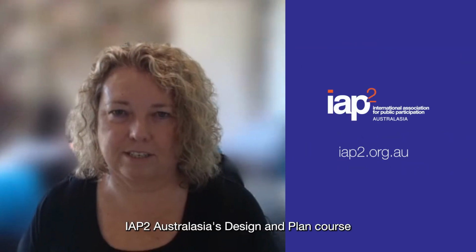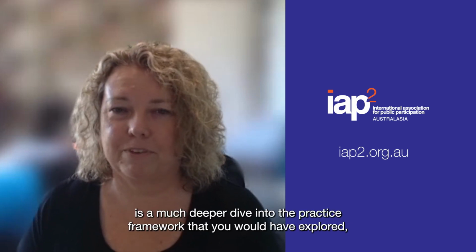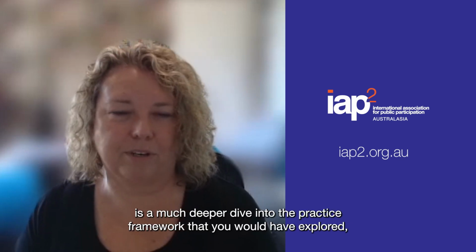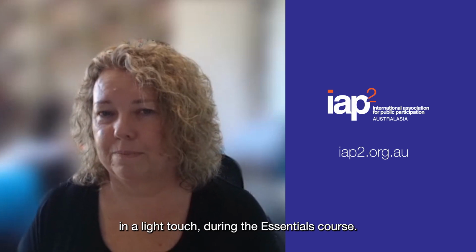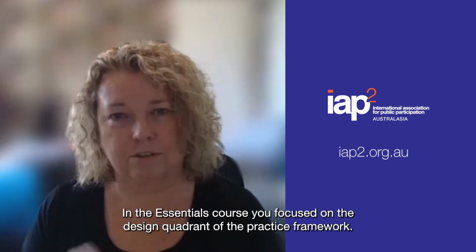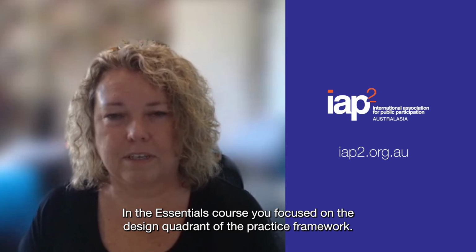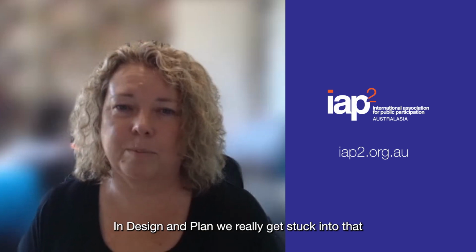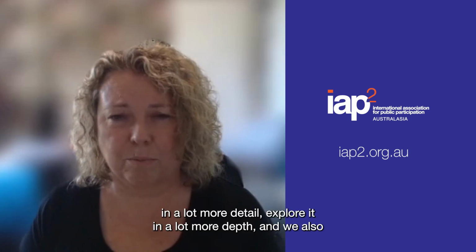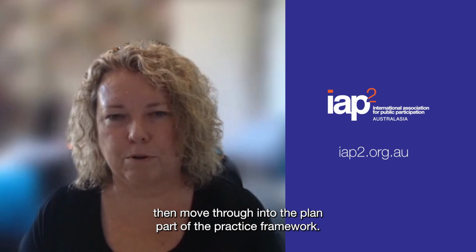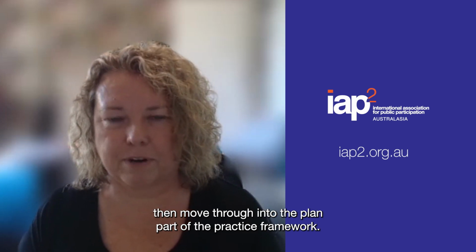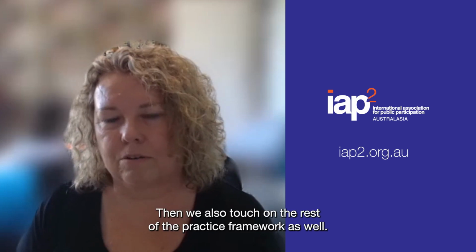IPT Australasia's Design and Plan course is a much deeper dive into the practice framework that you would have explored in a light touch during the Essentials course. In the Essentials course, you focused on the design quadrant of the practice framework. In Design and Plan, we really get stuck into that in a lot more detail, explore it in a lot more depth, and we also then move through into the plan part of the practice framework. Then we also touch on the rest of the practice framework as well.